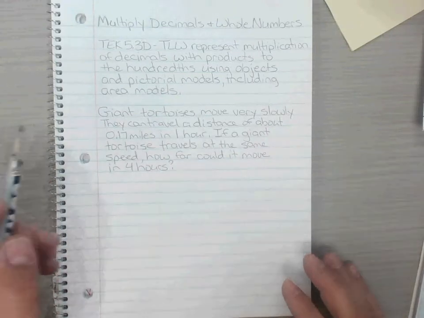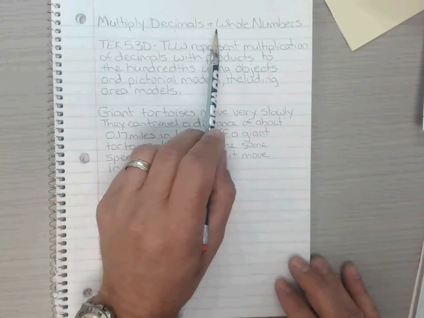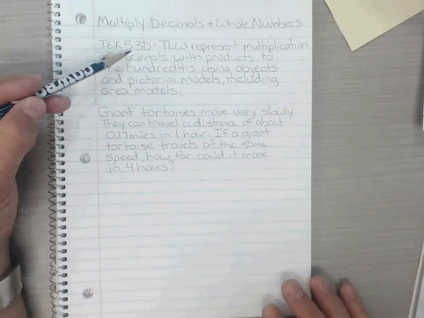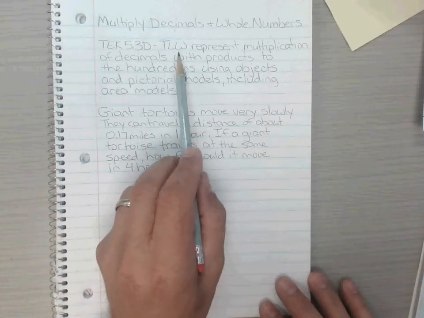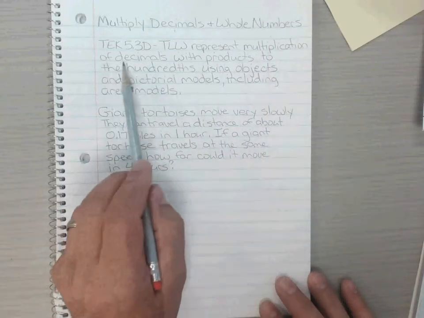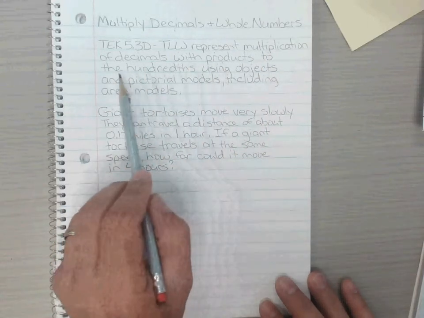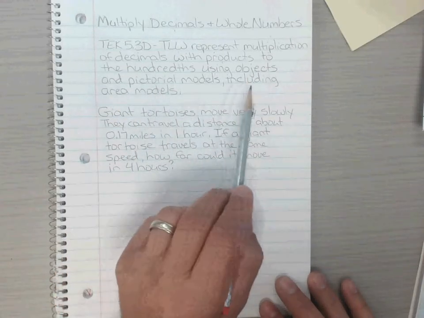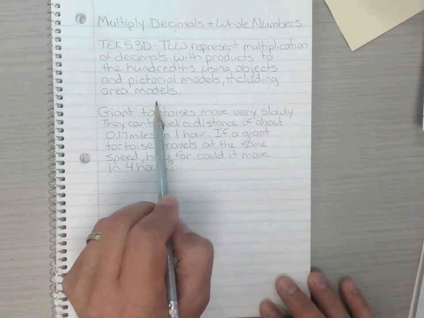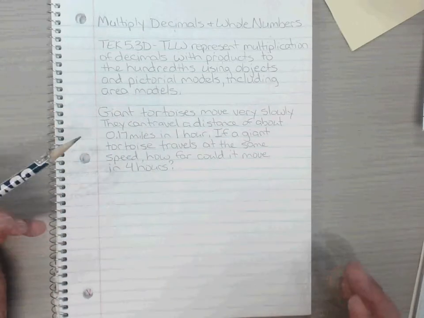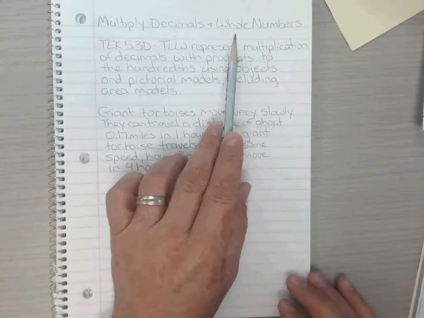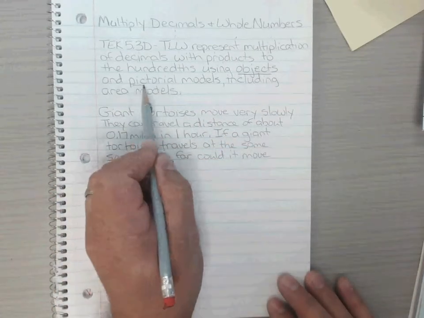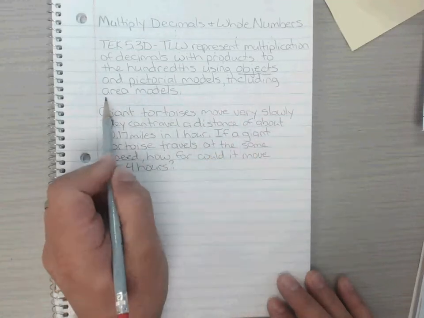Tomorrow, we're going to be talking about multiplying decimals and whole numbers. So let's look at the TEK. It's TEK 5.3d, and it says, the learner will represent multiplication of decimals with products to the hundredths using objects and pictorial models, including area models. So not only are you going to learn how to multiply decimals and whole numbers with the standard algorithm, but we're going to have to use objects, pictorial models, also area models.